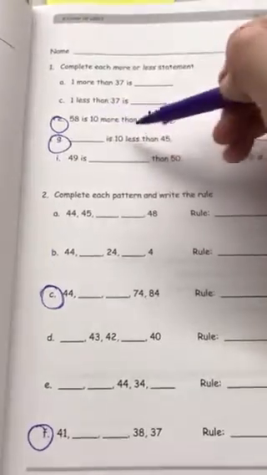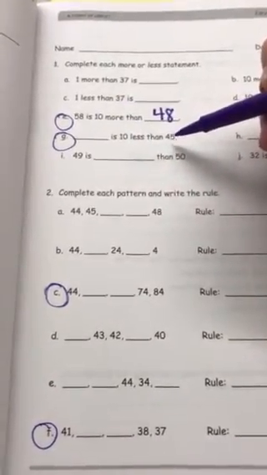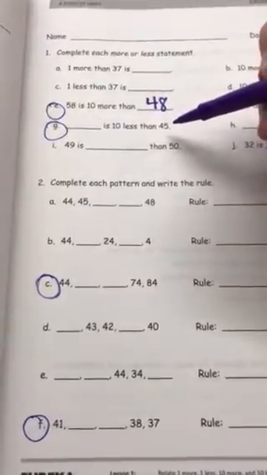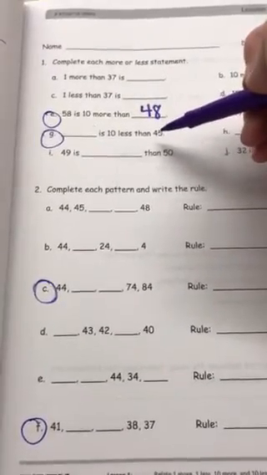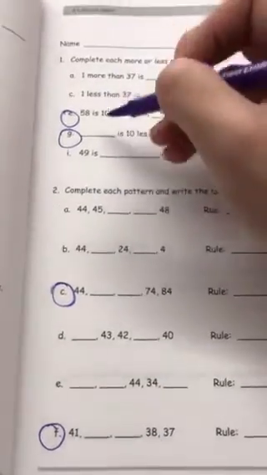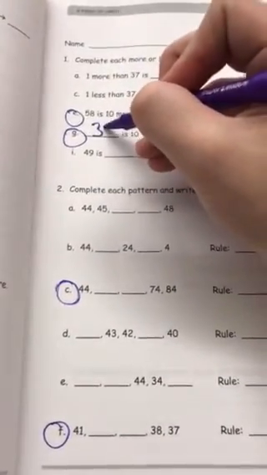And then here, blank is 10 less than 45. So I'm thinking, which is going to be the bigger number, my mystery number or 45? 45 is going to be my bigger number because whatever this mystery number is, it is 10 less. So it must be 35.